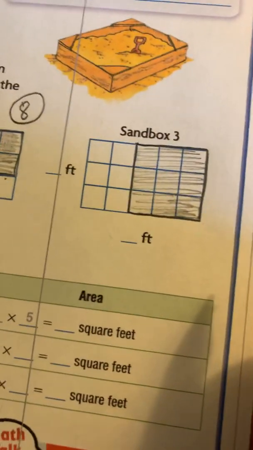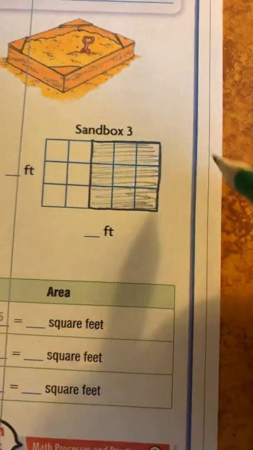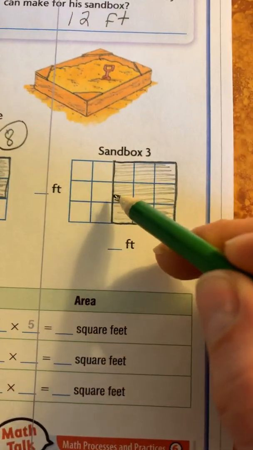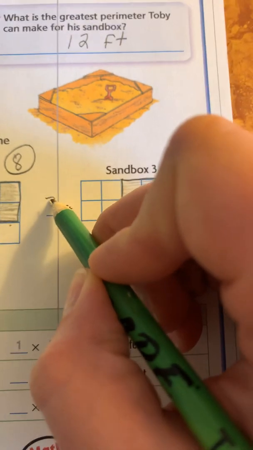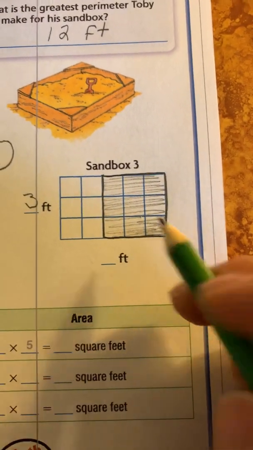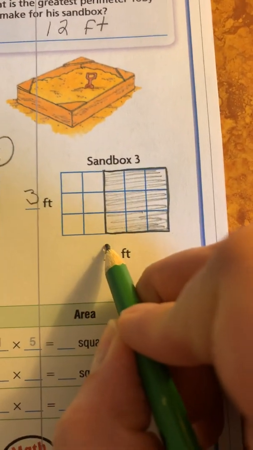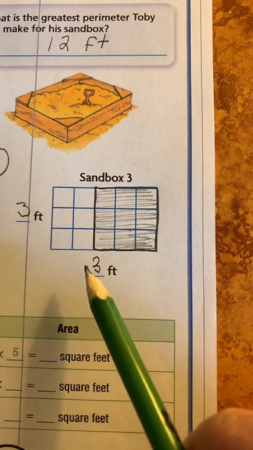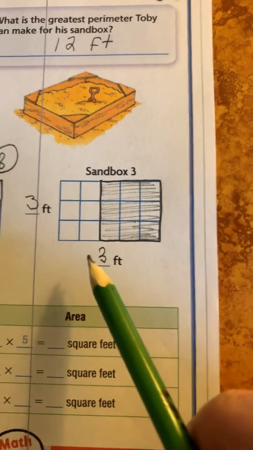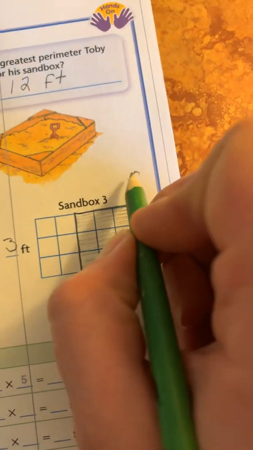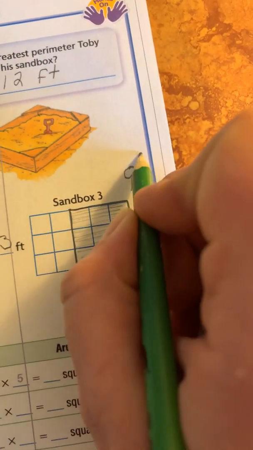And for our third sandbox, we have a length of 1, 2, 3 feet. And we have a width of 1, 2, and 3 feet. So to find our area, we'll multiply our length times our width. So 3 times 3 is 9. So this sandbox has an area of 9 square feet.